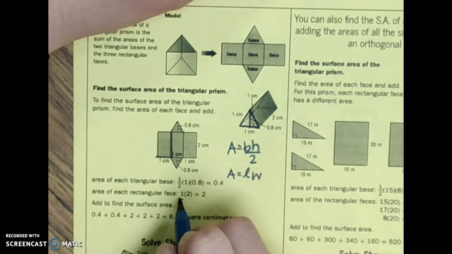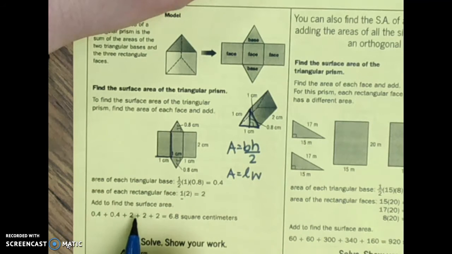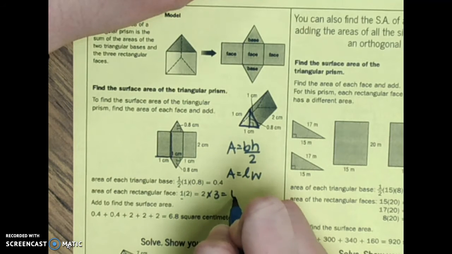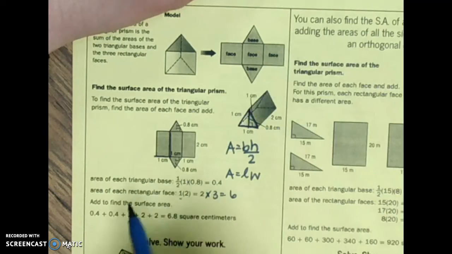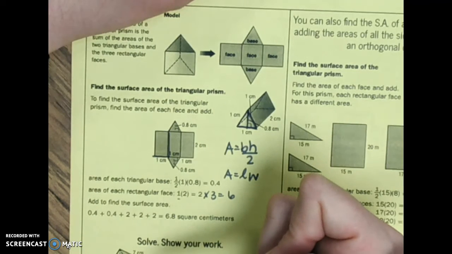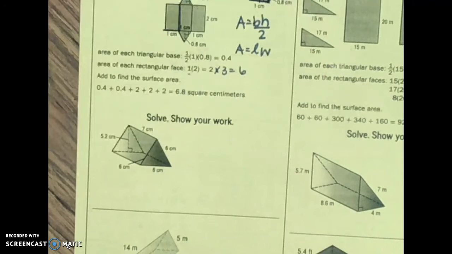So you're going to take 1 times 2 and get 2. And you can either, as I showed down here, they added 2 3 times, or you could have just gone ahead and multiplied it by 3 and got 6. The reason they did 0.4 plus 0.4 is because there are 2 triangles and not just 1. So let's look at this first one. Remember, you get to use a calculator, so it's really not that terrible.